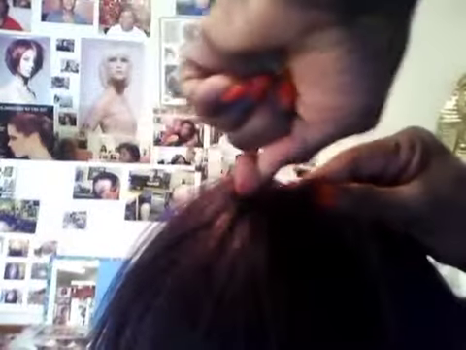Now, I'm going to go around once more, and I'm following the hair. I'm not staying in one spot to do this. I'm going through my weft now. I'm following all the way around. There we go, we're getting there.